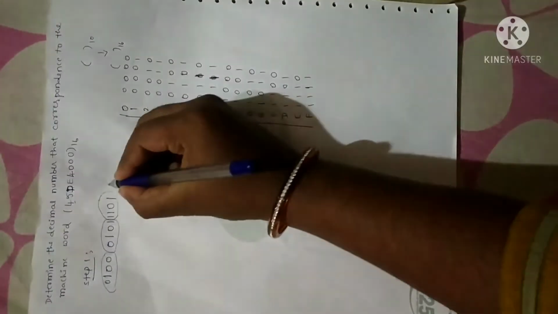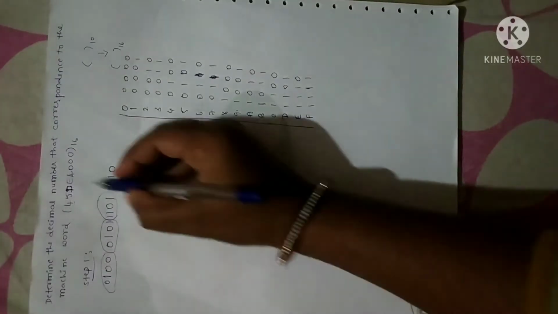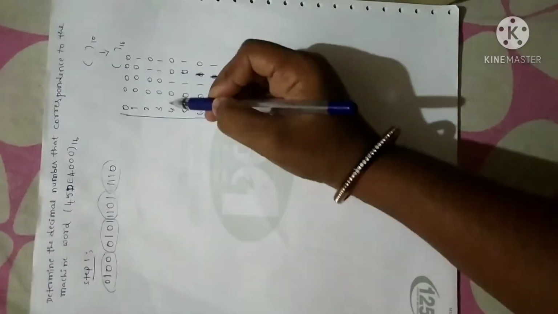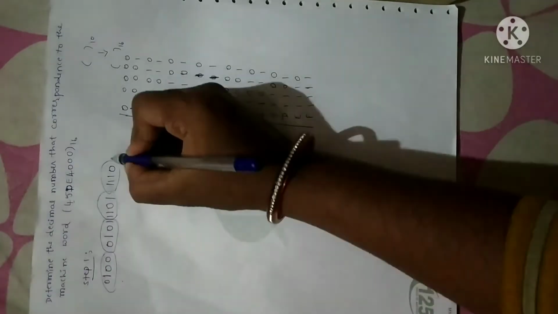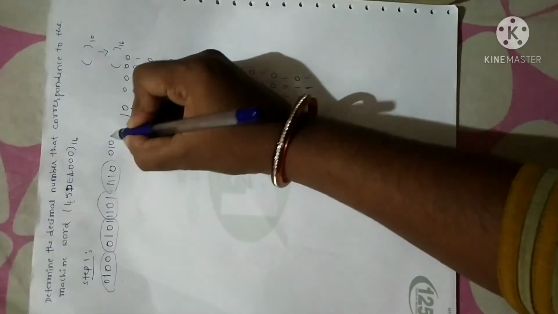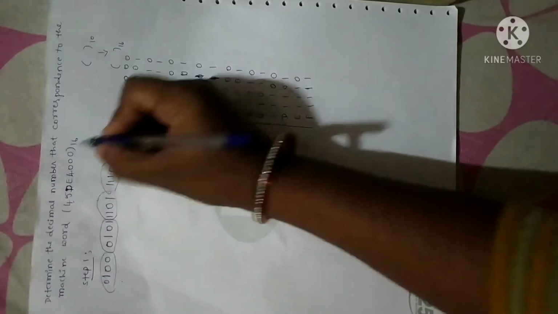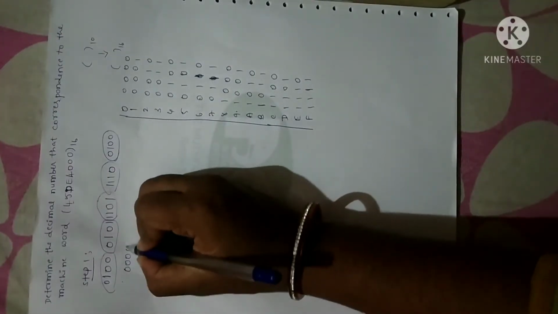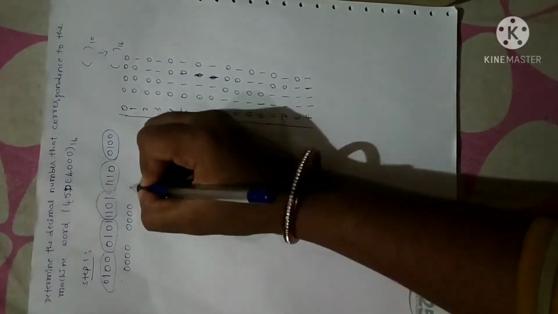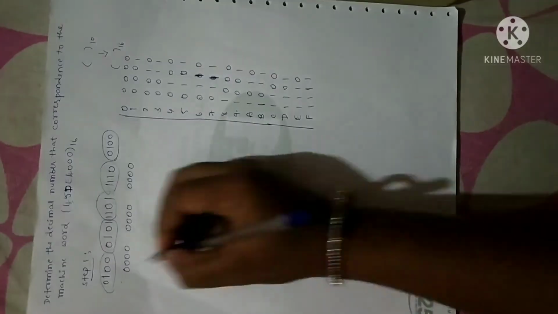Now I have to write for E. Look at the values. What we have for E is 1 1 1 0. Next it is for 4, 0 1 0 0. Next we have 3 sets of zeros, so 4 zeros, 3 sets, you have to write. Clear? So this is for the next numbers.